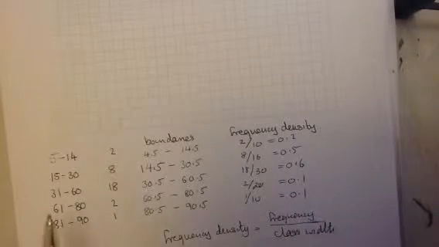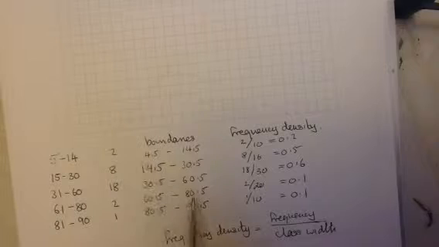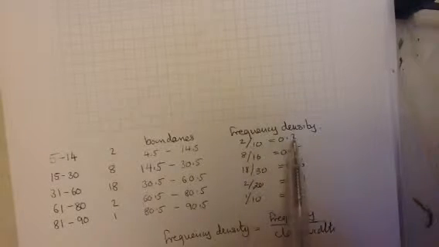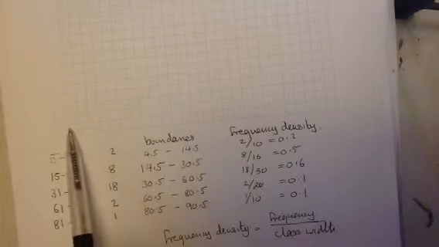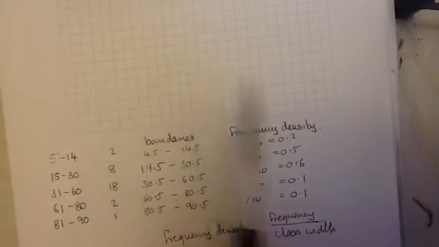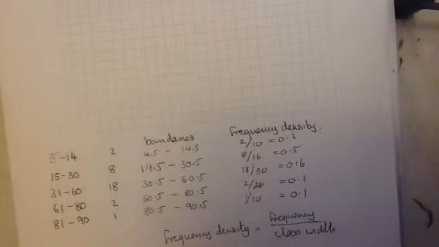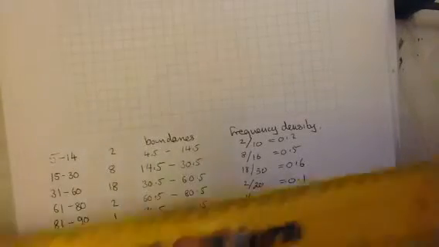So I'm going to need a horizontal scale that can go from 4.5 up to 90.5 easily, and I'm going to need a scale on the vertical axis that goes from 0.6 down to 0.1. So the vertical scale is going to be quite easy. I could just take one small square to be 0.1, or even two small squares to be 0.1. Now on the horizontal axis, trying to fit in 90.